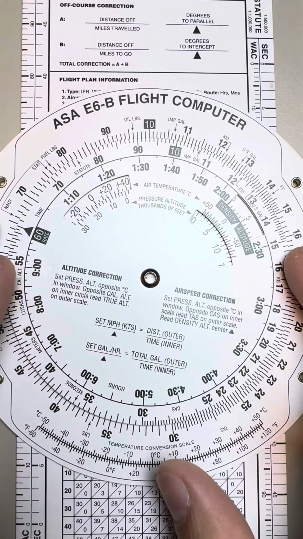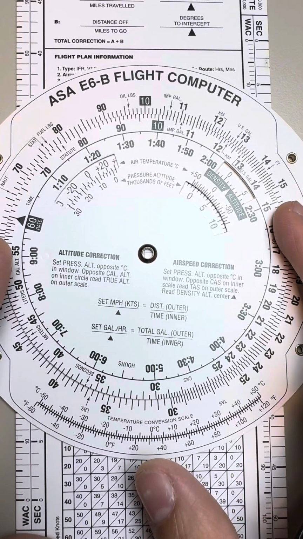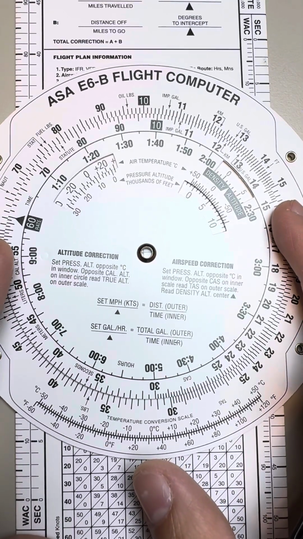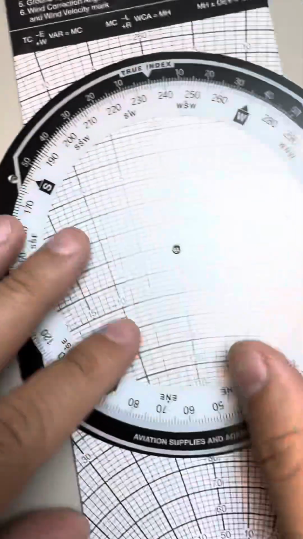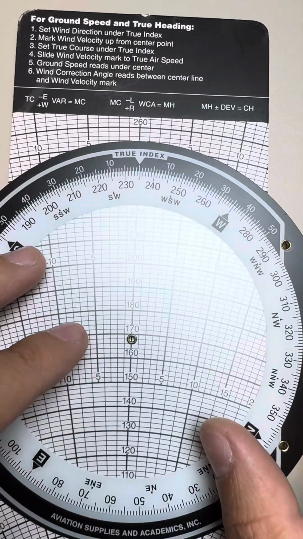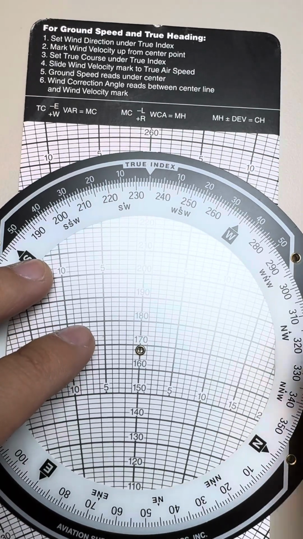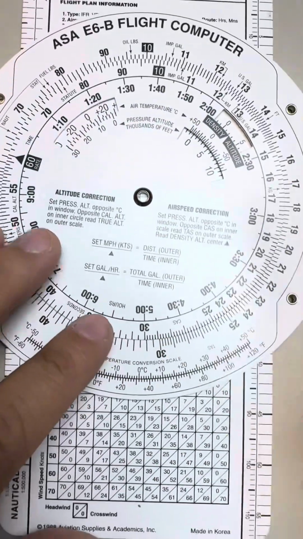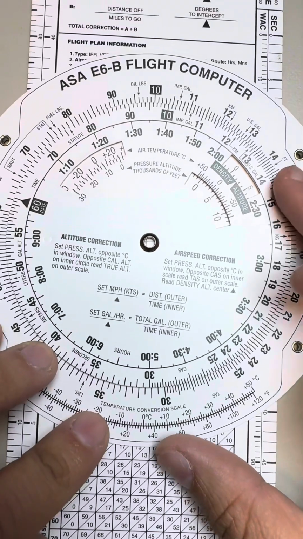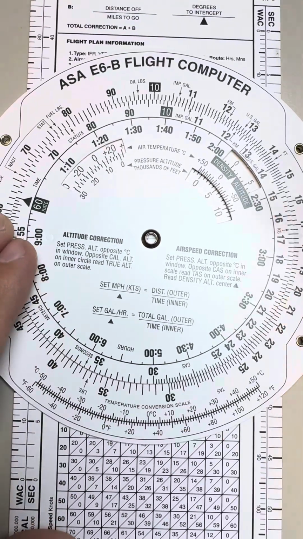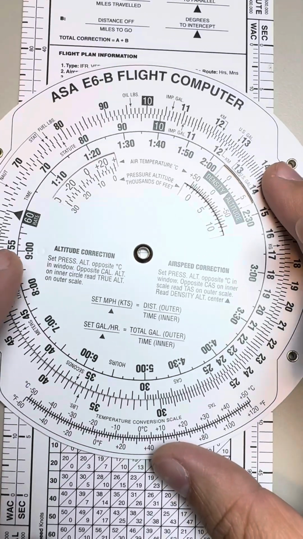With 5,000 feet pressure altitude given, we can look at the windows on our E6B. Once again, for questions like calculating the density altitude, or later on the backside, how to calculate your ground speed and true heading, the E6B provides all the instructions. For the density altitude derived from the pressure altitude, it also has instructions listed down below. So let's use our scenario.